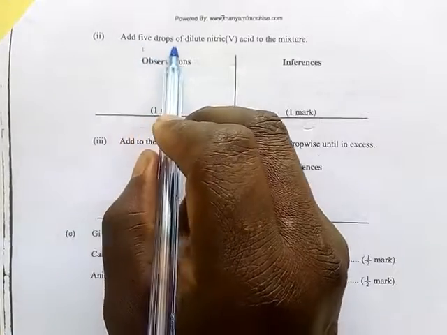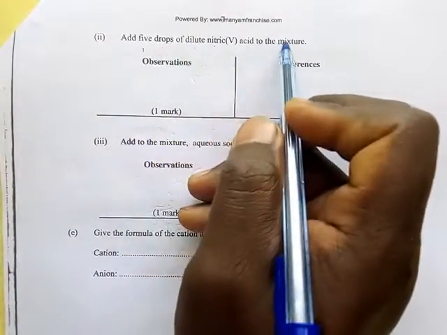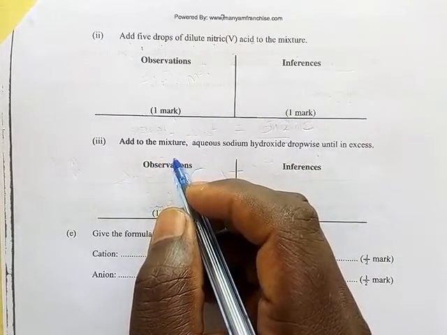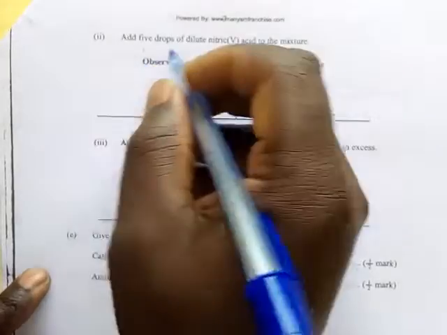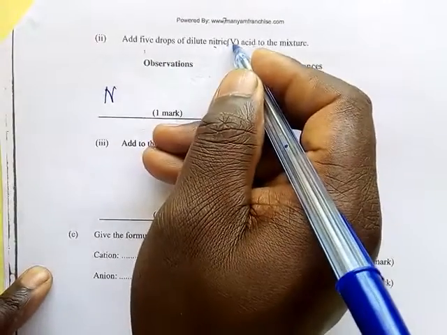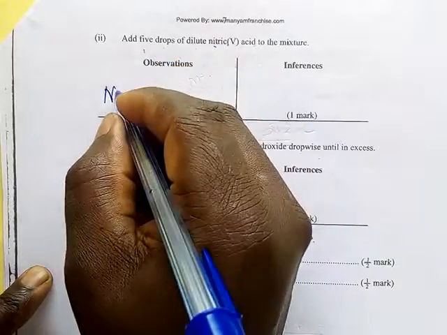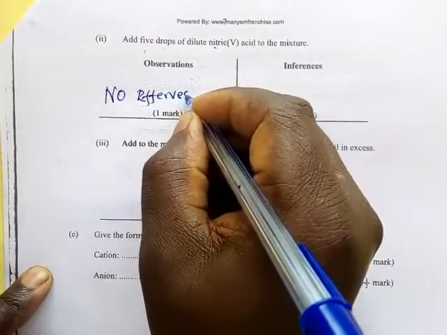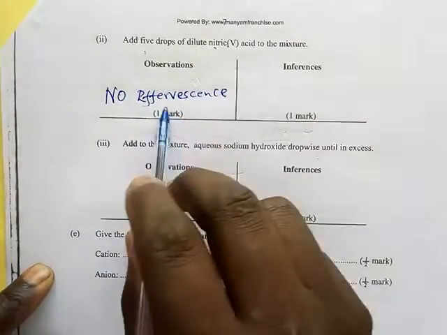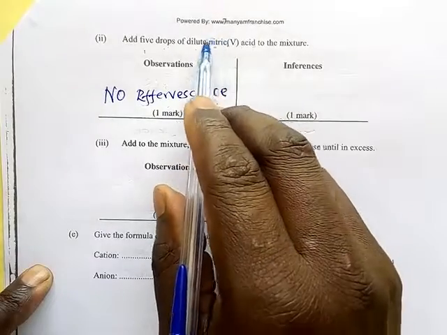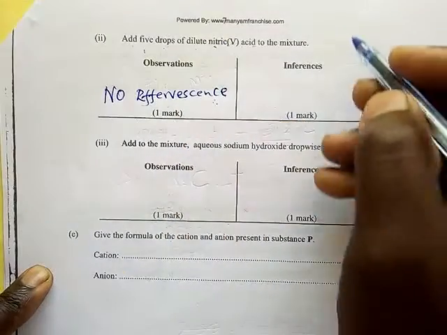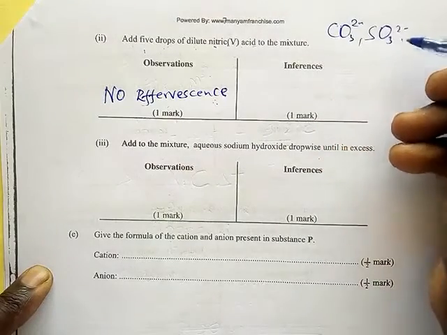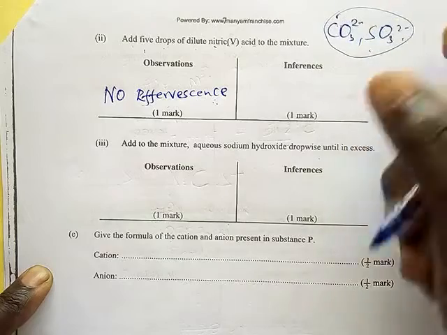Add 5 drops of dilute nitric acid to the mixture above. What will be the observation? That is no effervescence. If there is no effervescence when we add dilute nitric acid, then it means the carbonate and the sulfite are absent, because when you add an acid, they form effervescence.